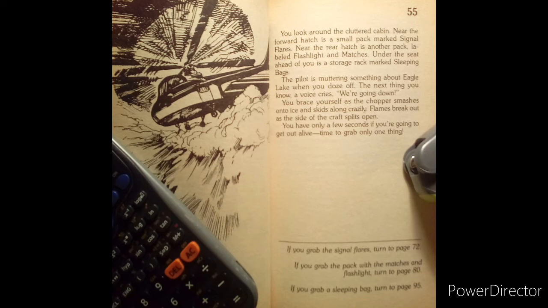The next thing you hear is a voice crying, "We're going down!" You brace yourself as the chopper smashes into ice and skids along crazily. Flames break out at the side of the craft as it splits open. You only have a few seconds if you're going to get out alive. Time to grab only one thing.